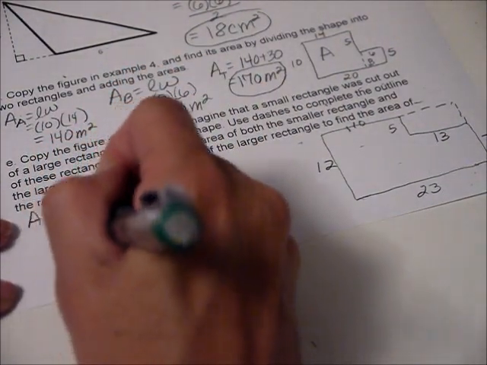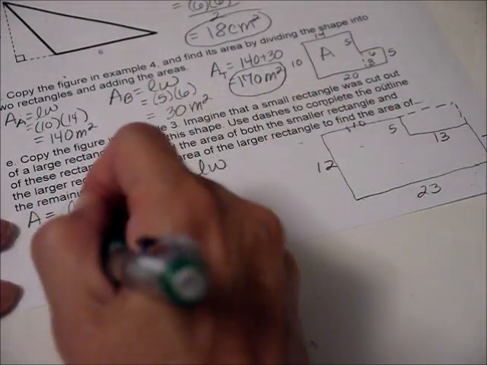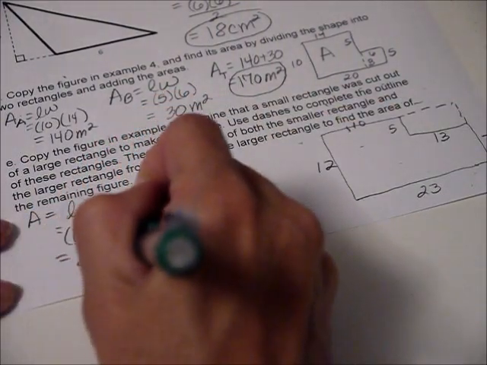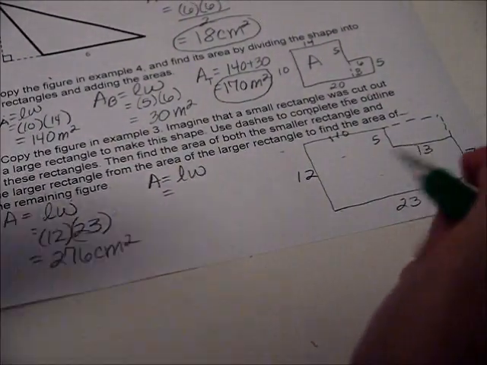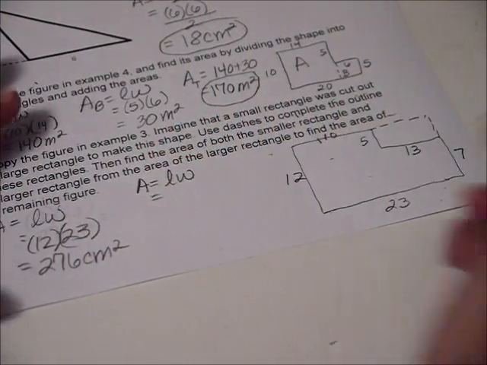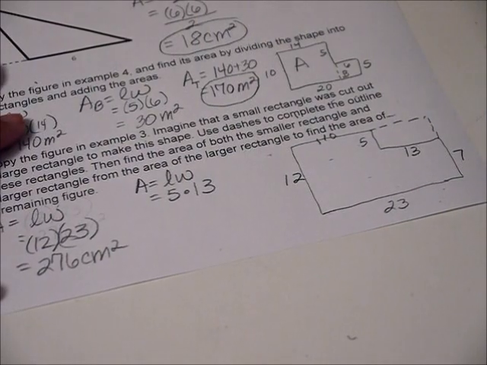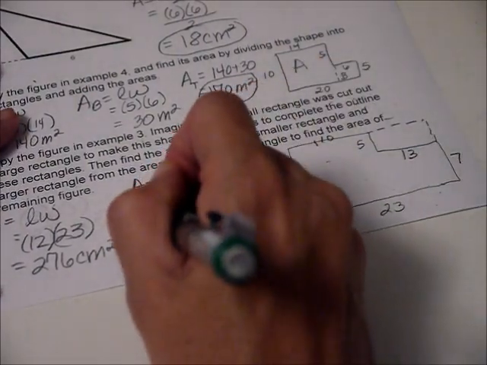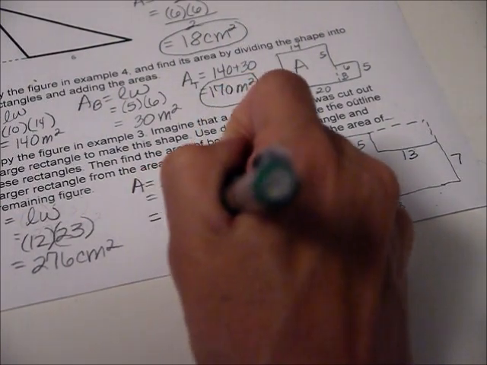We said it was a 12 by 23. And that was 276 centimeters squared. So there, I fixed my problem. Didn't take too much time. And now the other one is, I don't always have to do parentheses. I just like them for formulas, but we could say 5 times 13, like that with the dot. And 5 times 13 is 65 centimeters squared.